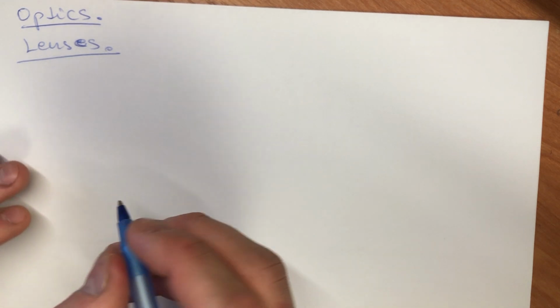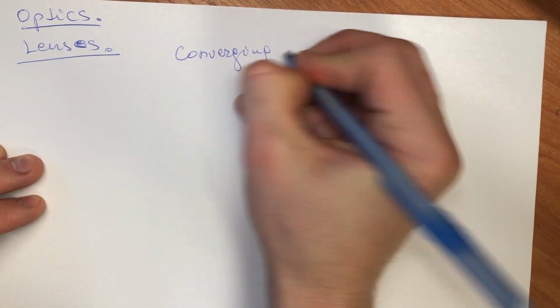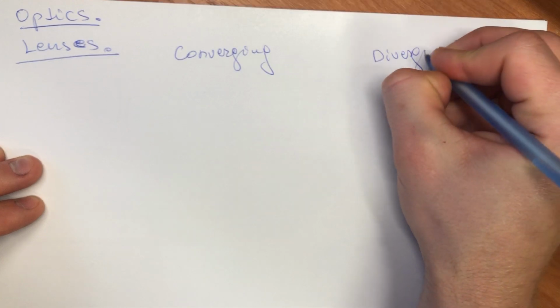Hello, so today we'll have a second lecture from optics, and as I had mentioned, we will start with lenses. Lenses are made of glass or transparent plastic, and one or two edges of them are curved. So there are two types of lenses: converging lens and diverging lens.